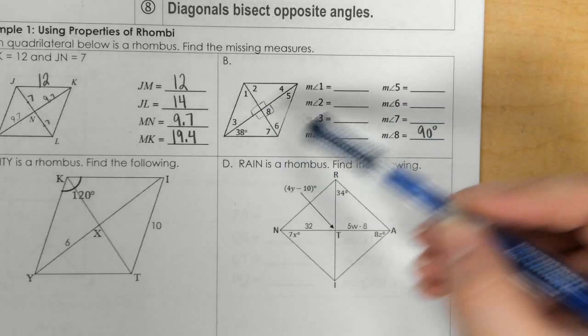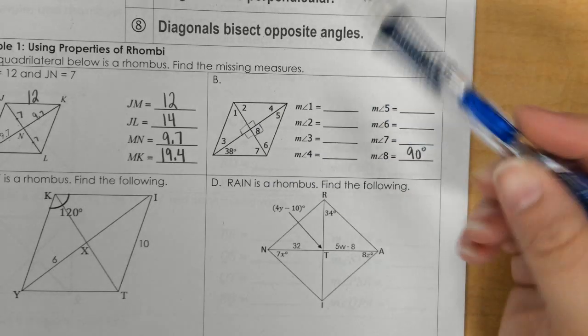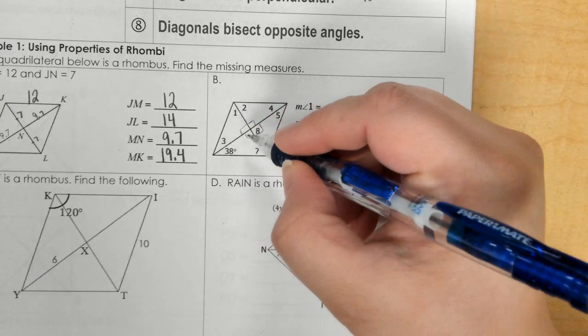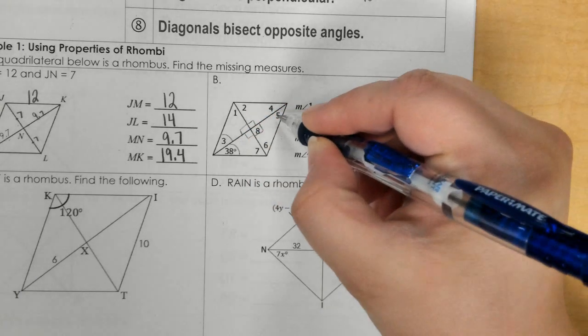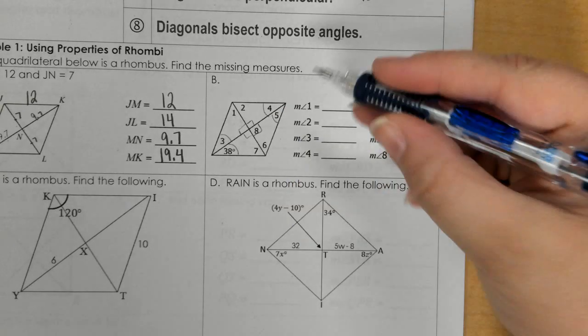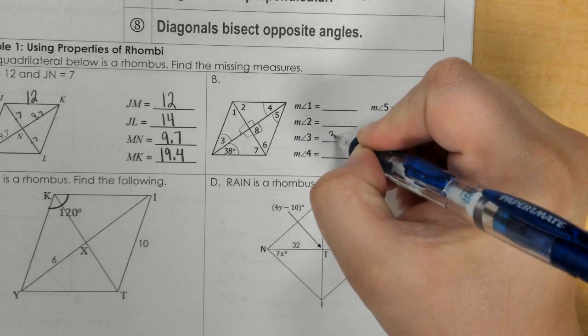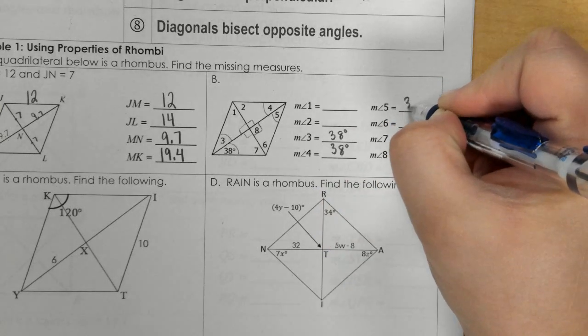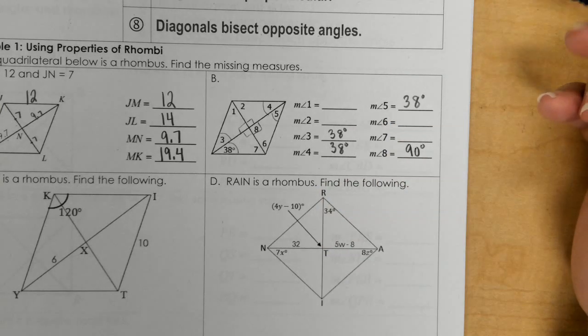Now, if the diagonals bisect opposite angles, they're also saying that these angles here are congruent. So angles 3, 4, and 5 are all 38 degrees.